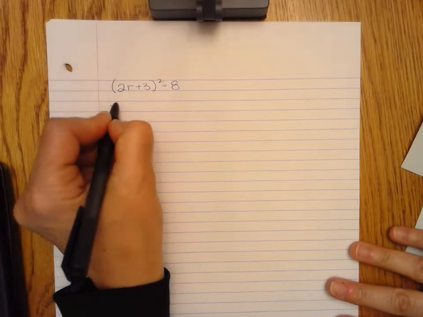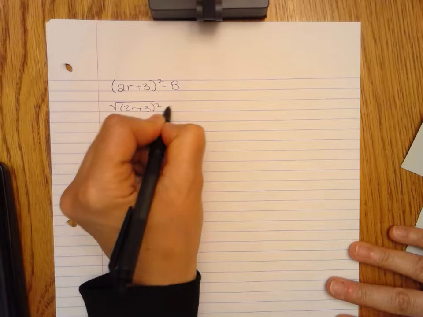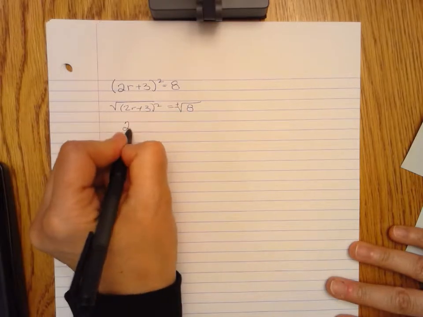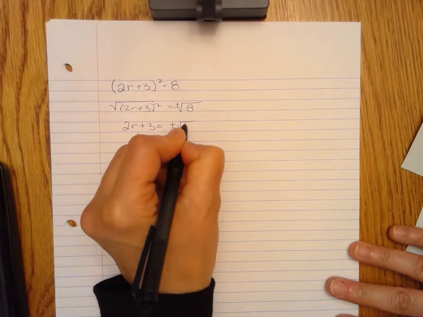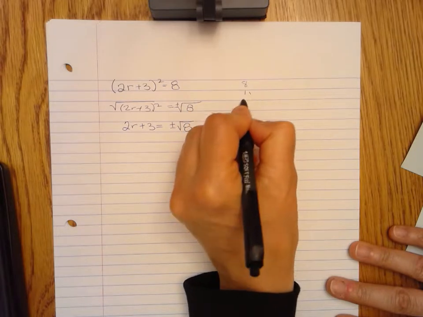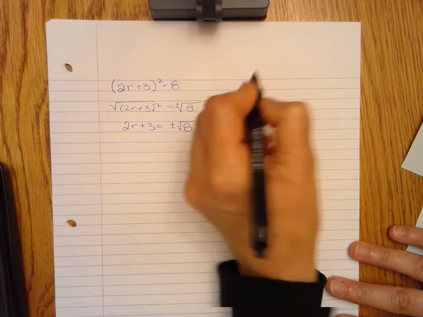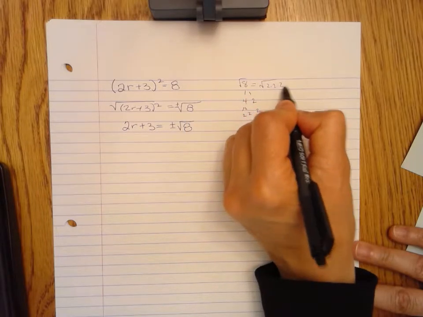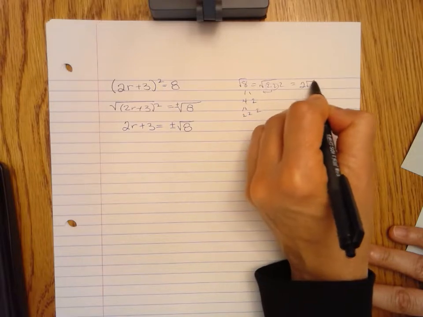Okay, welcome back. Here we have radical 8, so we should probably try to factor that. Radical 8 equals radical 2 times 2 times 2, which is 2 radical 2.